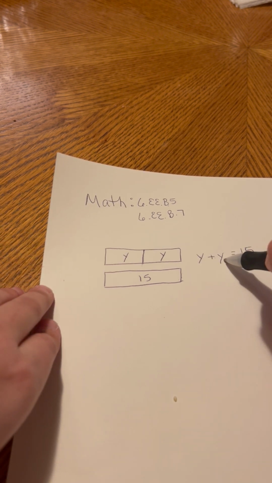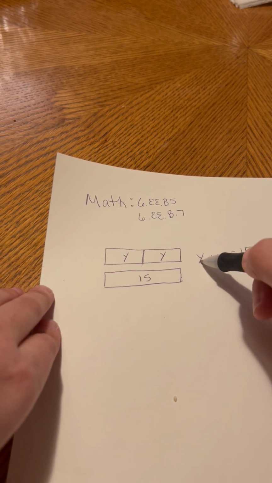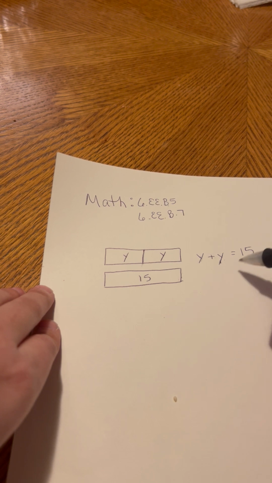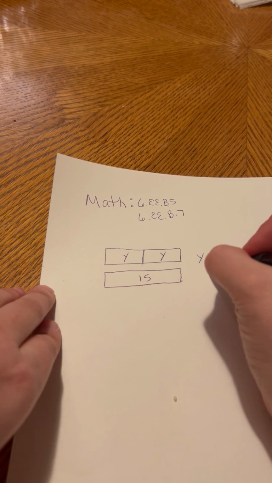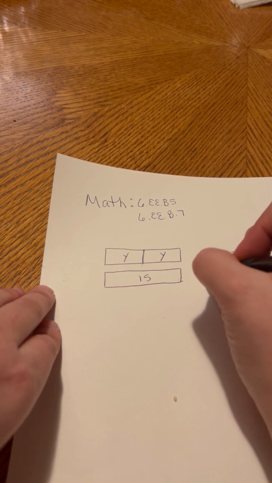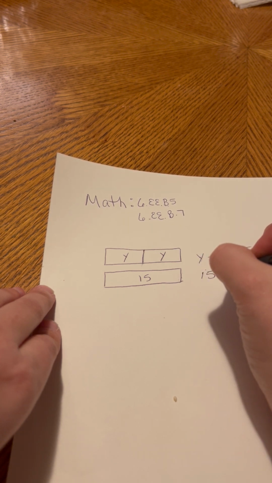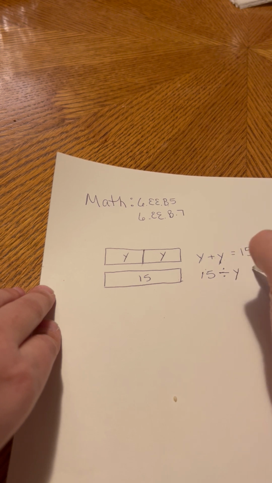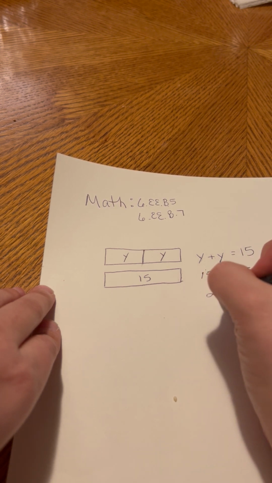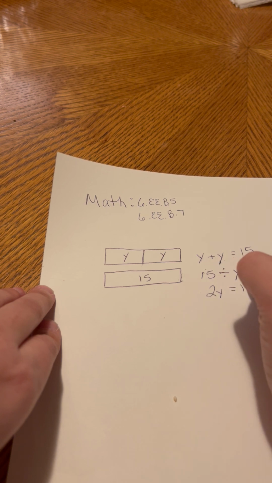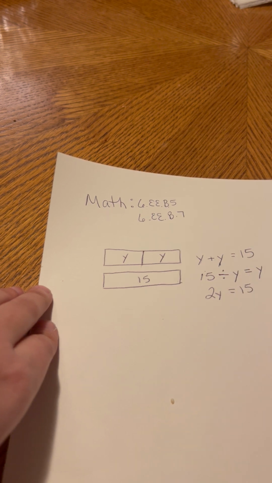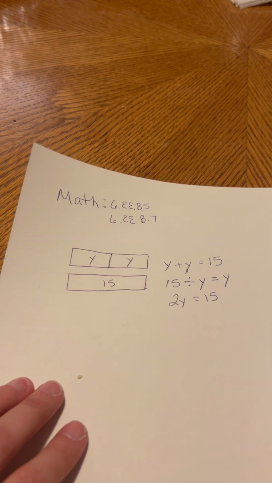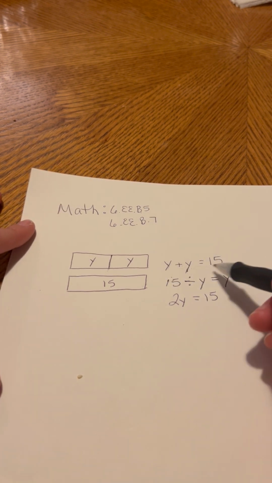Y and y would have to be the same numbers because they are also the same letters. So you could say 15 divided by 2 equals y, or 2 times y equals 15. So these are different ways that you could put it.